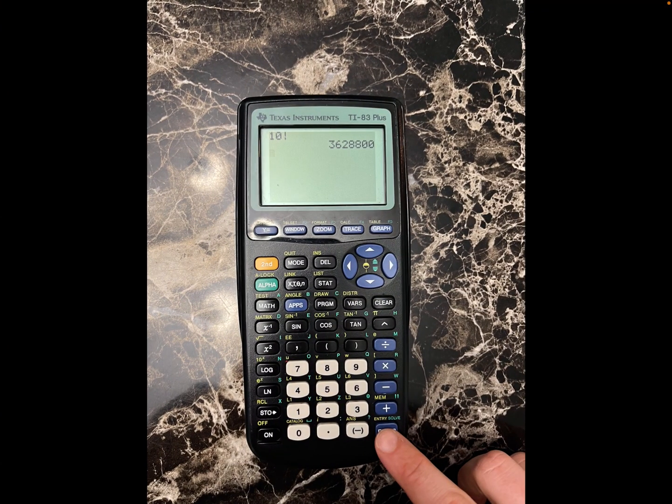Once you've hit enter, you should get this number. 3,628,800. Now, just for kicks and giggles here, can you please multiply 10 times 9 times 8 times 7 times 6 times 5 times 4 times 3 times 2 times 1 in your calculator?